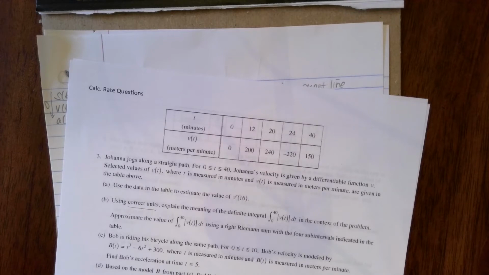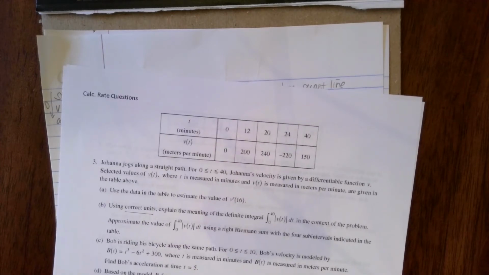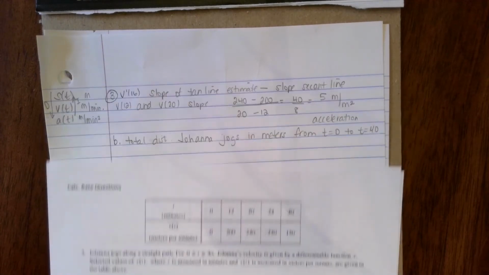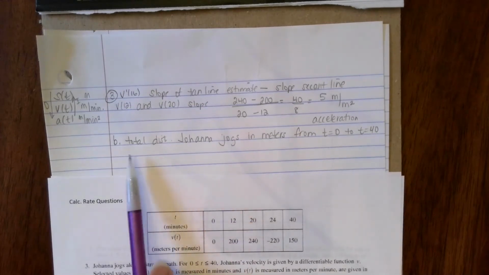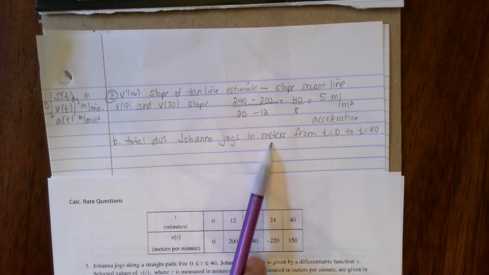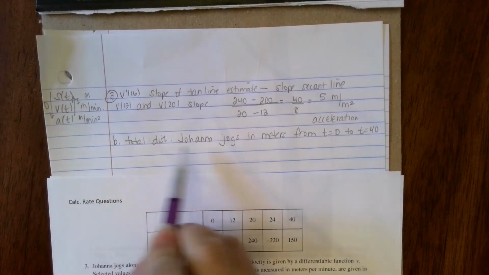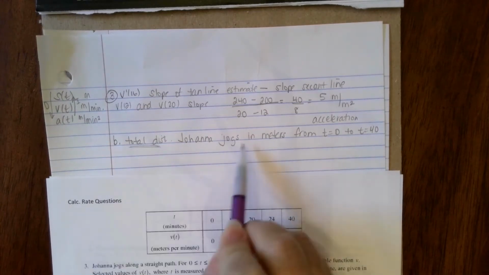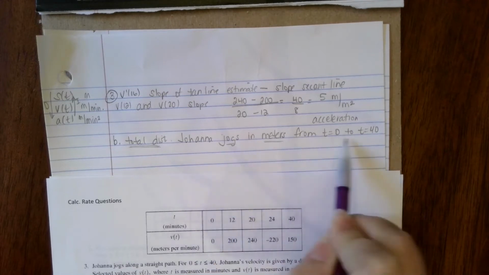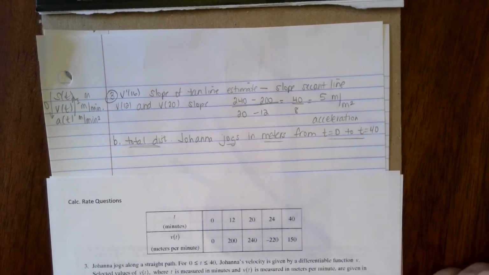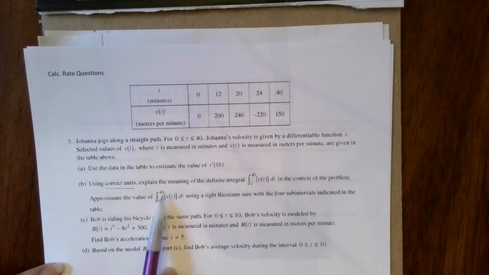Anyway, our classroom. All right, so getting back to our problem here. It is the total distance Joanna jogs in meters from 0 to 40. You want to make sure that it's the total distance she's jogging in meters, and then the amount of time that you've got going on. All right, now the second part of this problem says approximate the value of the integral from 0 to 40 of the absolute value using a right Riemann sum with 4 subintervals indicated in the table.